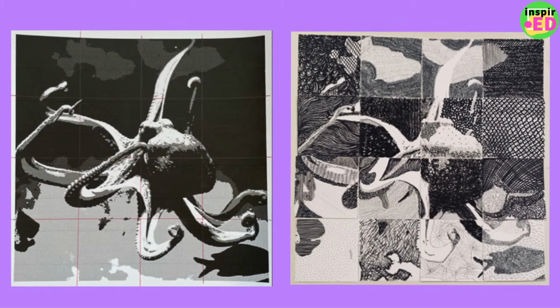And it's more interesting and creative because everyone sees things differently. Everyone chooses different patterns to use. Also sees the light and shadow differently.